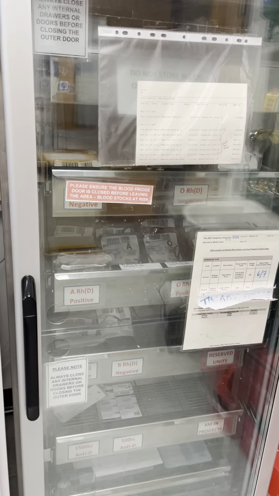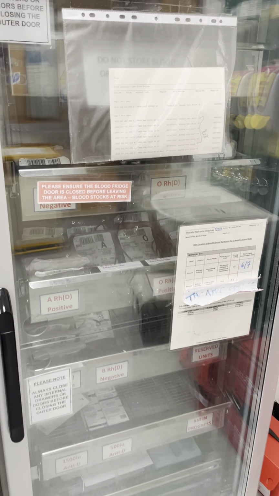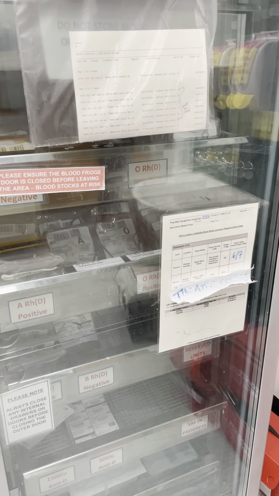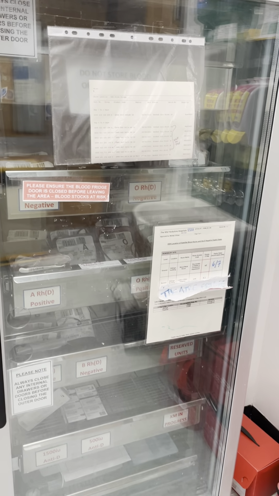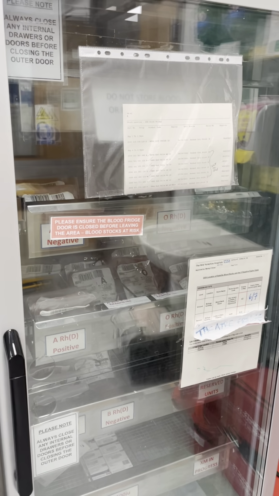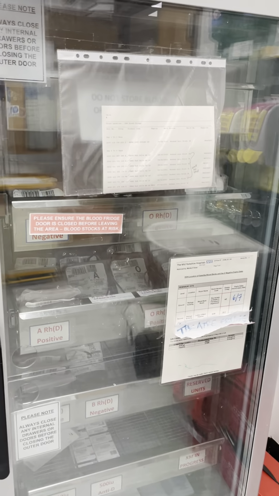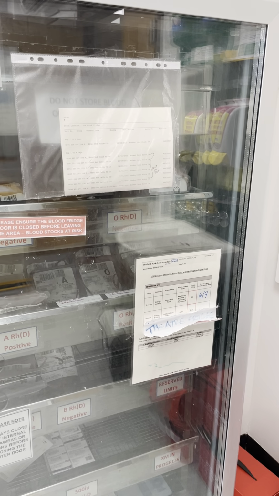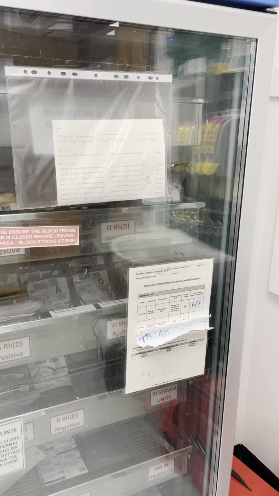These products are pre-signed and they have a major hemorrhage patient tag, which we cover up so that the clinician can fill in the details of whoever they have used the units on.